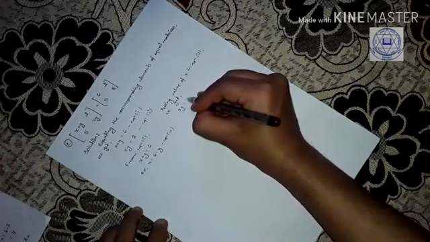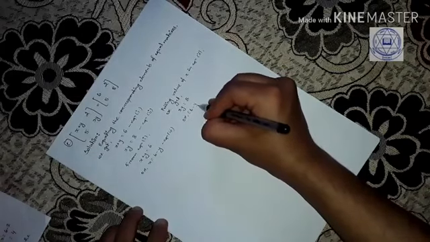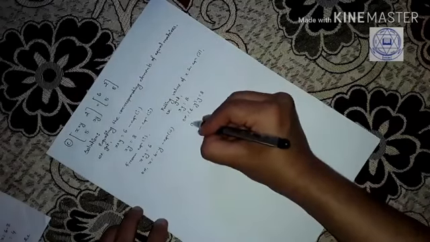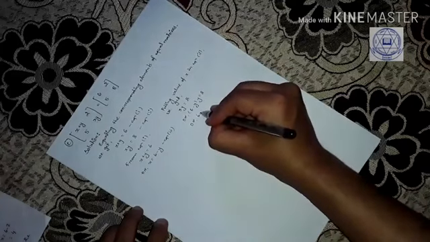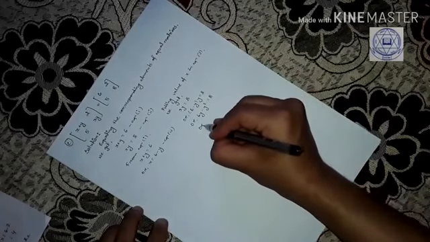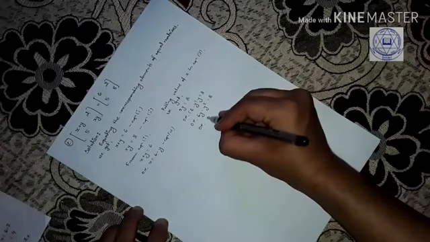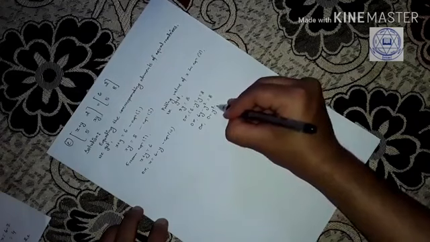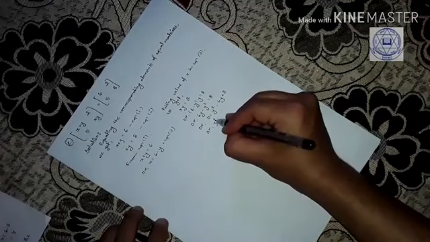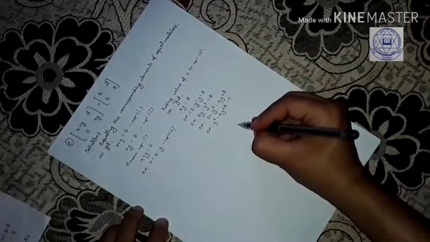xy is equal to 8. This is equation 2. Or (6 minus y) into y is equal to 8. Multiplying, we'll get 6y minus y square is equal to 8. Taking all the variables on one side and arranging, y square minus 6y plus 8. Now it is in quadratic form.